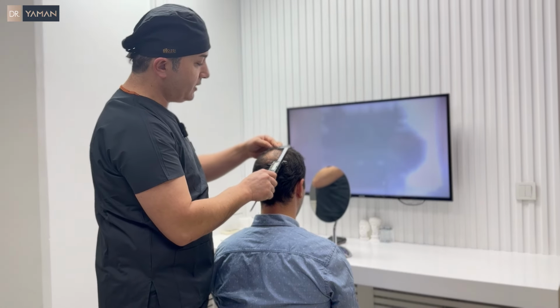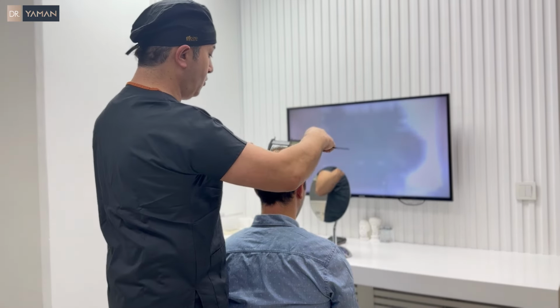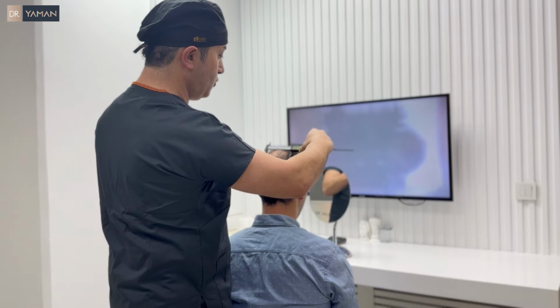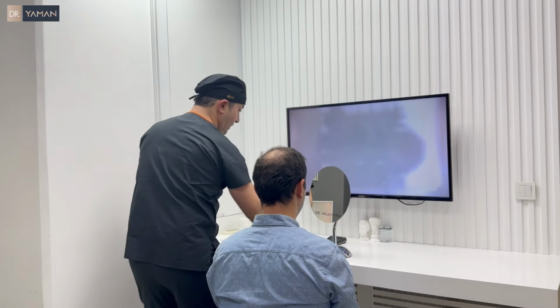And I change the geometric shape of the whole recipient area to measure easily.